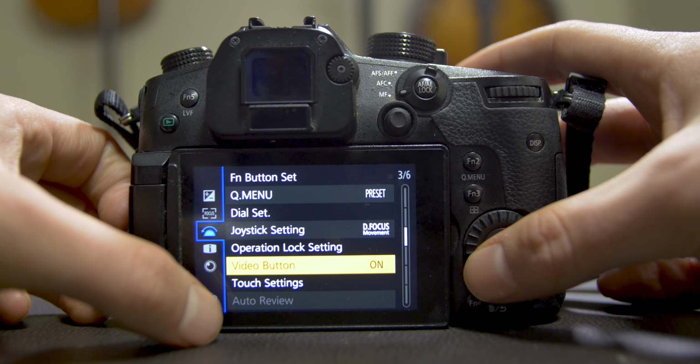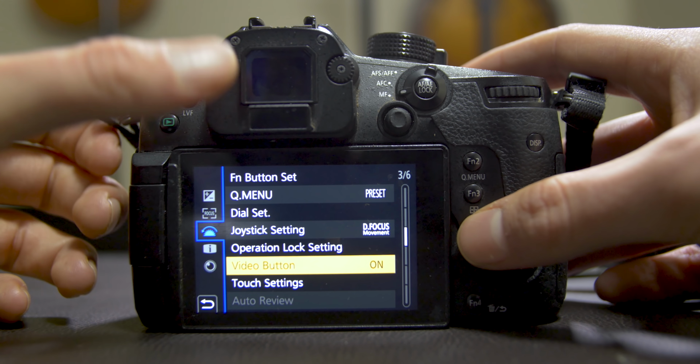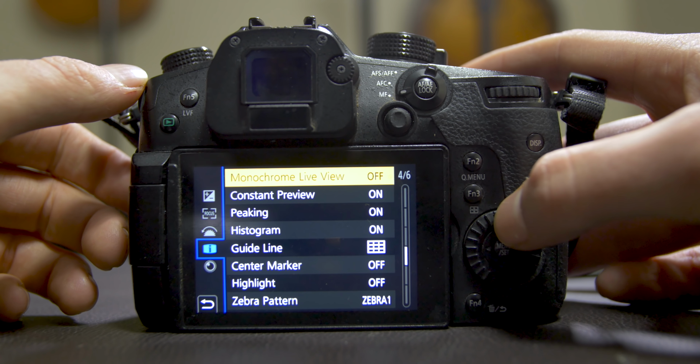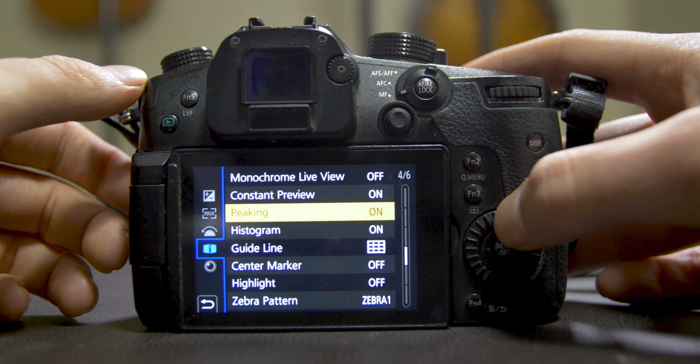This is what I love about the GH5. There's just so many custom settings that you can have. So I feel pretty lucky to have this camera.